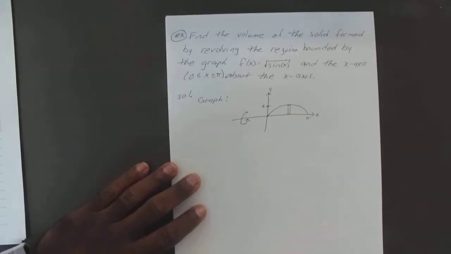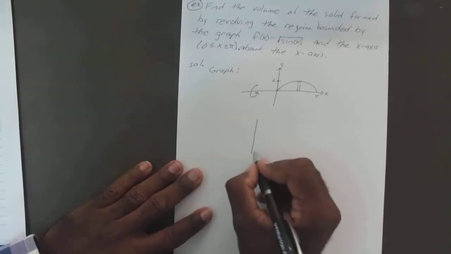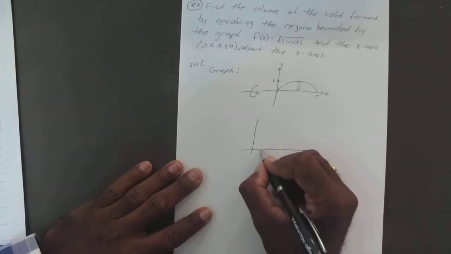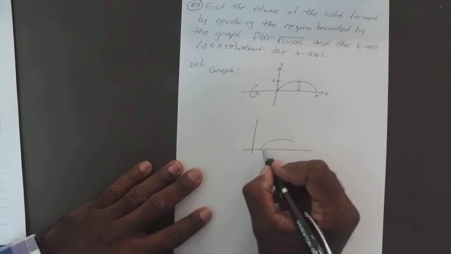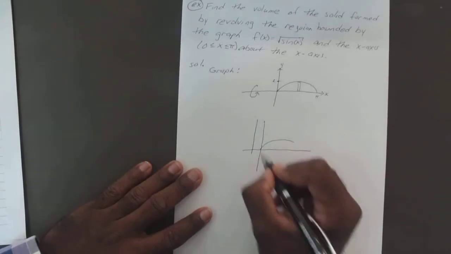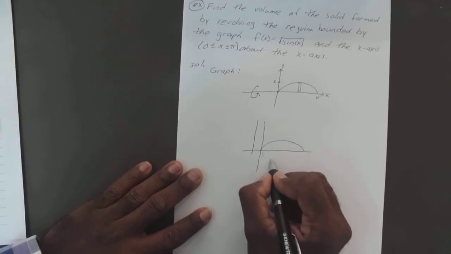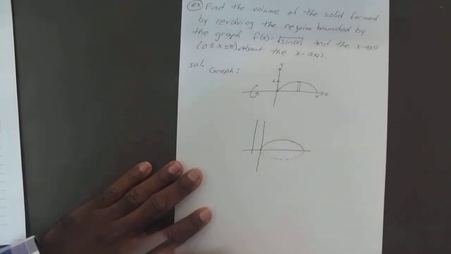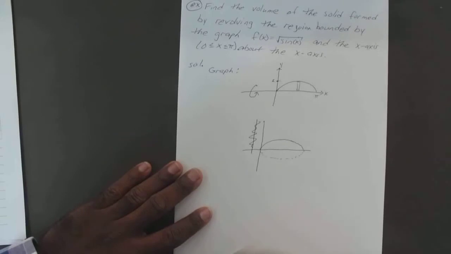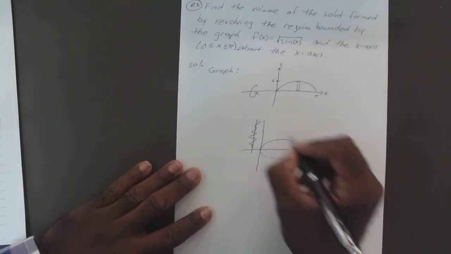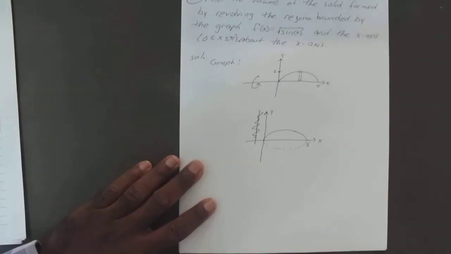So if we wanted to rotate this about the x-axis, it would really just kind of spin that way, which means we'd end up with kind of a football. Wrong, should have started there. Okay, so it'd have kind of a football shape to it.